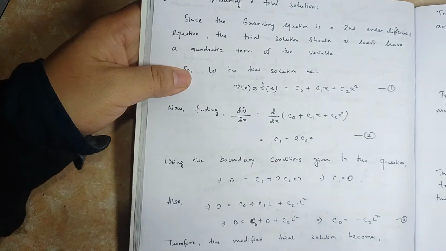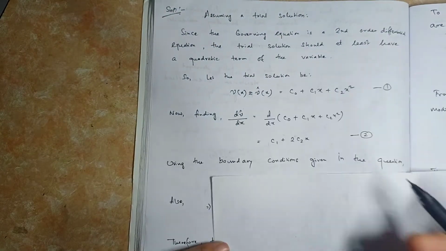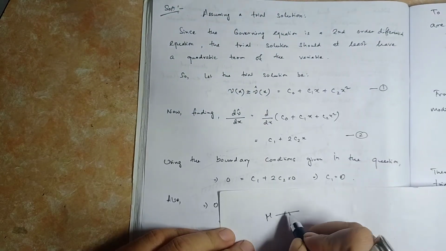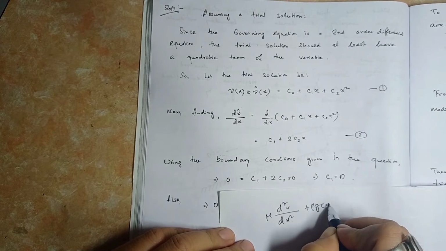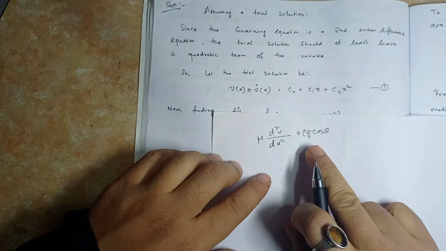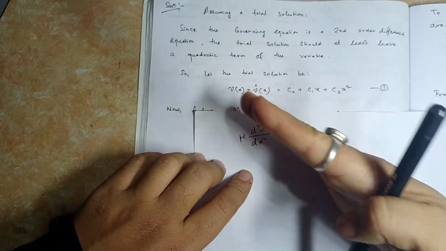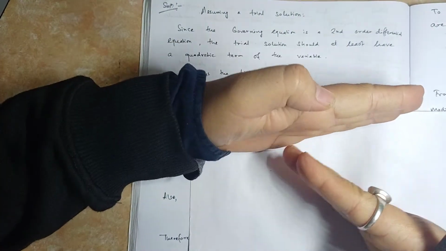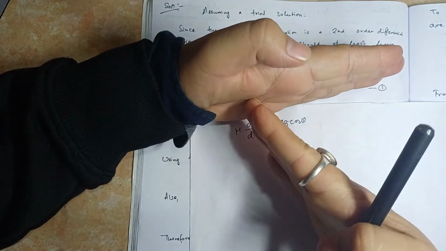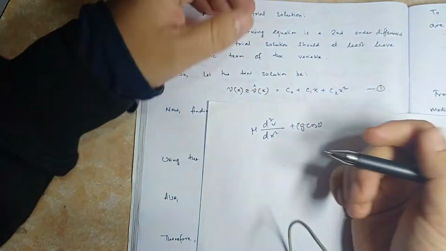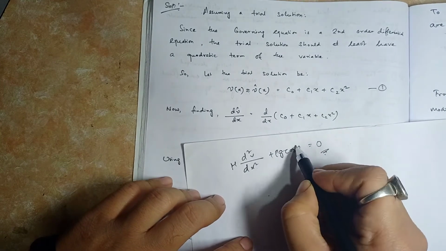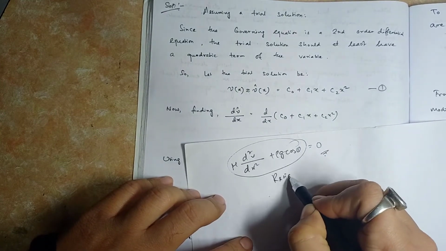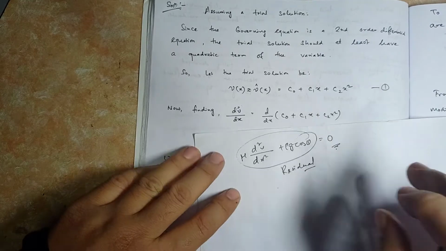Now look at the differential equation: mu d square v by dx square plus rho g cos theta. This theta is the angular inclination of this plate, this angle here. The right hand side is already 0, so this expression is the residual.